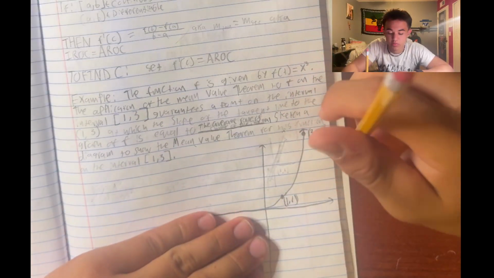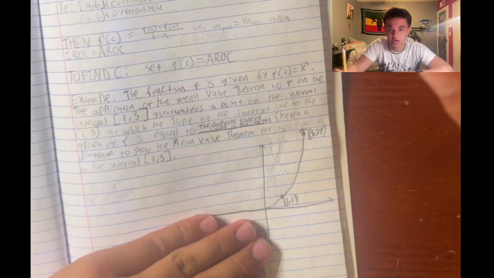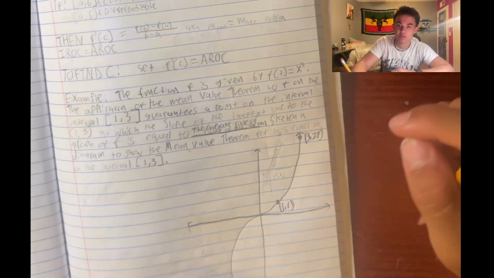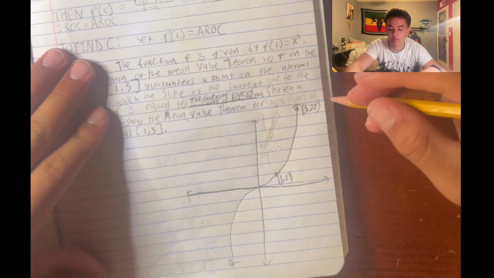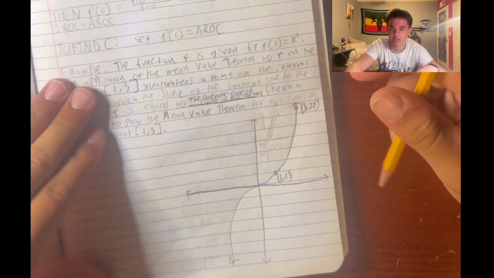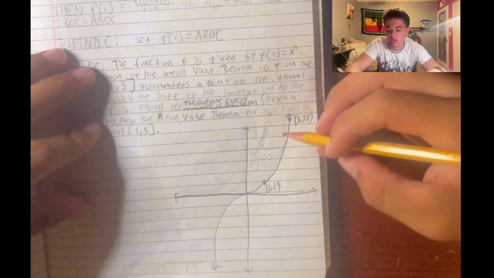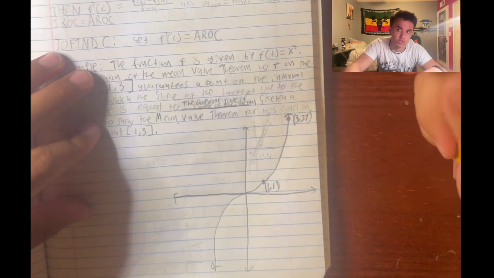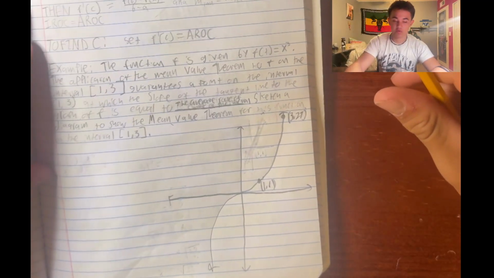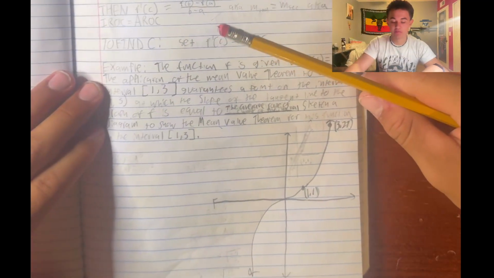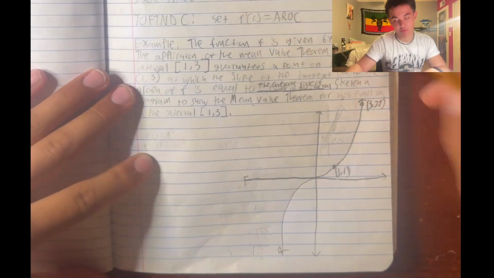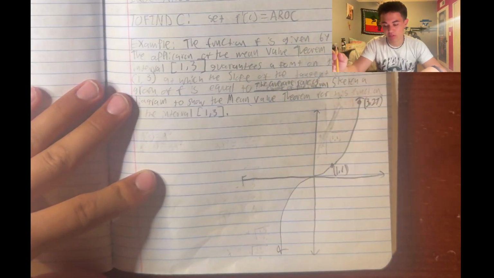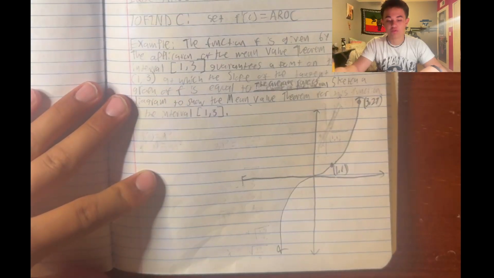So sketch a diagram to show the mean value theorem for this function. If you don't know, the graph of x cubed looks something like this. And I marked in our points at (1, 1) and (3, 27) because that's the interval we are going to be talking about. And as you can see, it is continuous. It is also differentiable, no sharp points, and no discontinuities. So now we can apply the mean value theorem, if we can find what point the instantaneous rate of change is equal to the average rate of change.